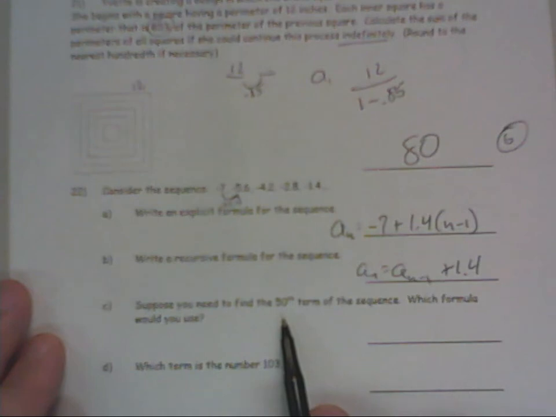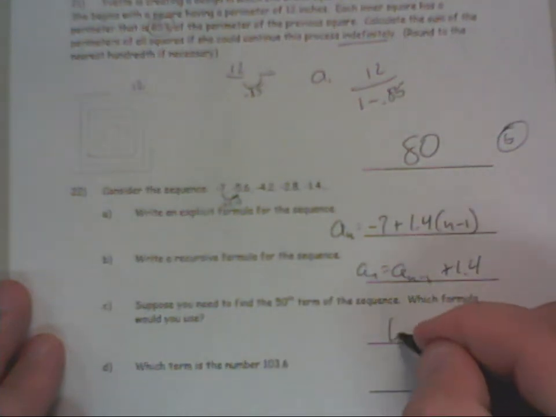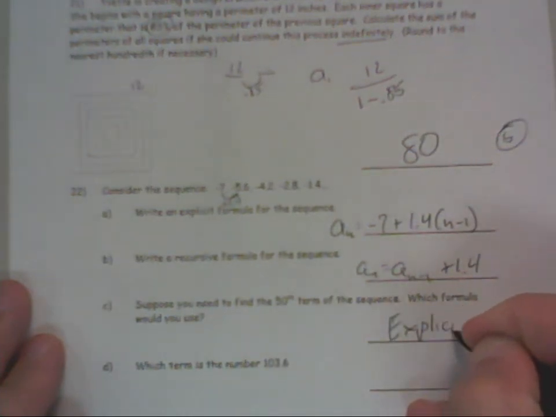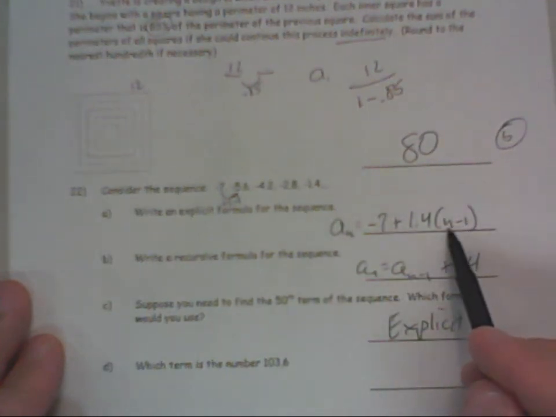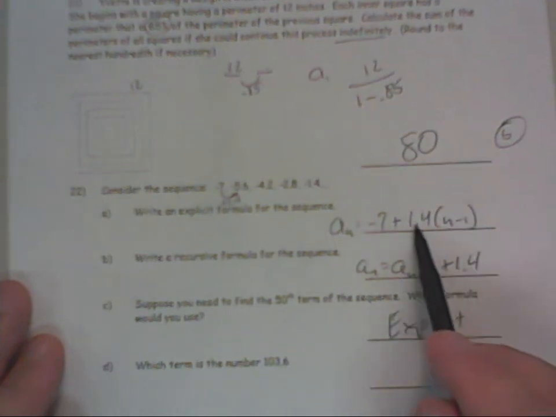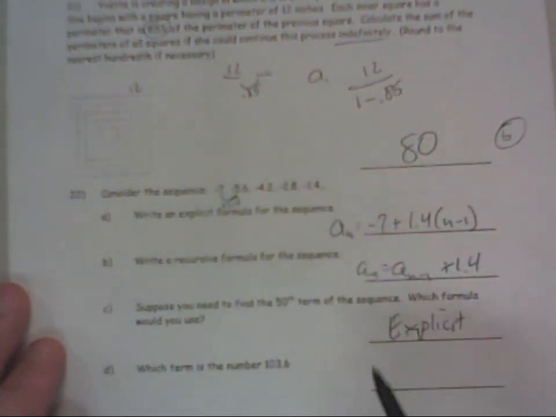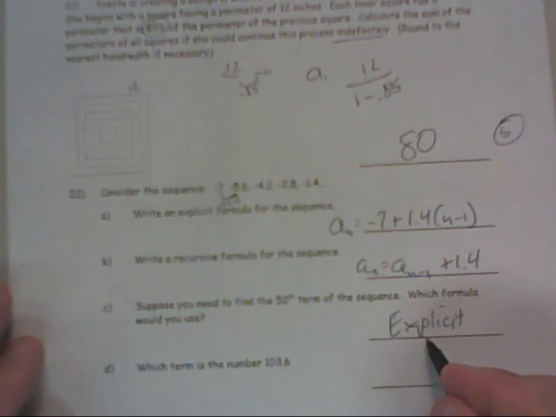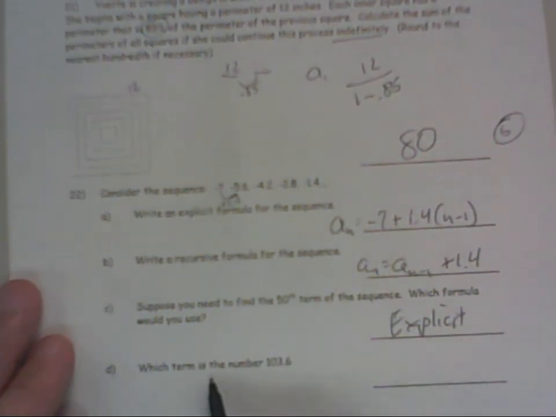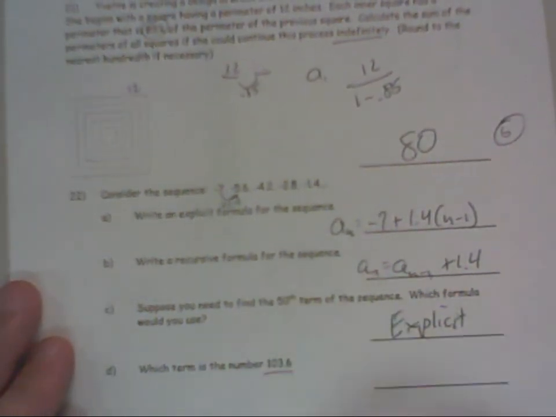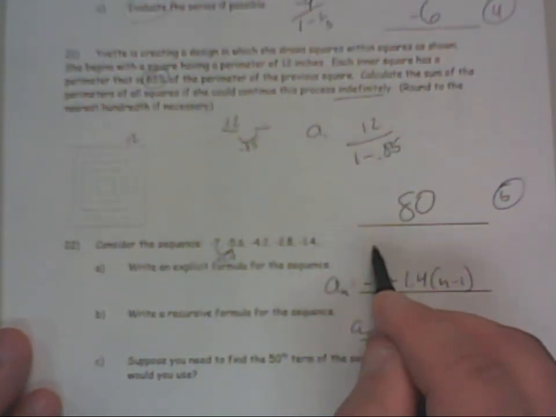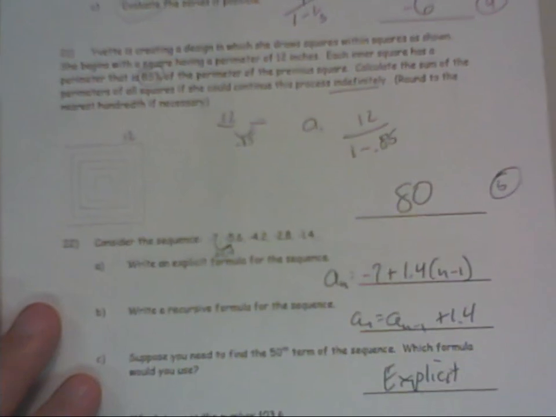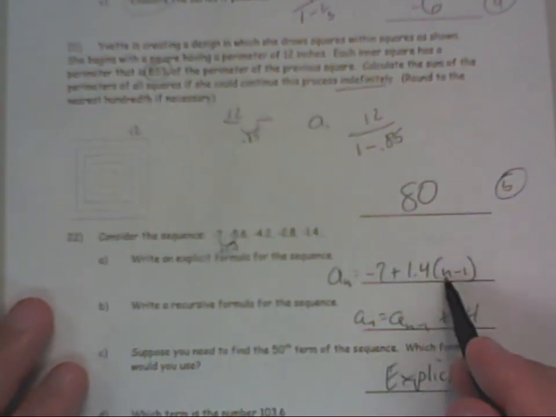And if we want to find the 50th term, we want to use the explicit formula, because all we would have to do then is plug in 50 for n. We could take 50 minus 1 times 1.4 and then add -7. So we'd use the explicit formula, but then they want to know which term is 103.6. So at some point on this sequence, there would be 103.6. And we want to know what term number that would be.